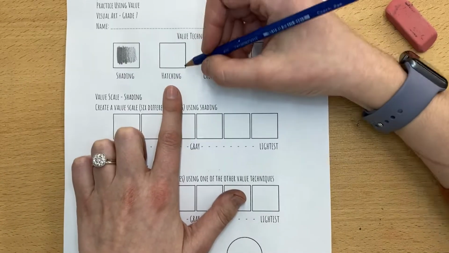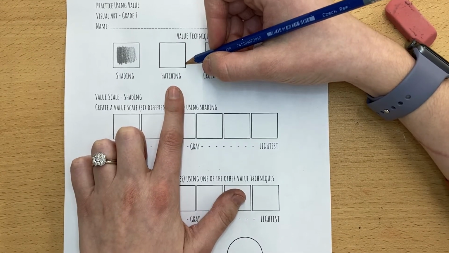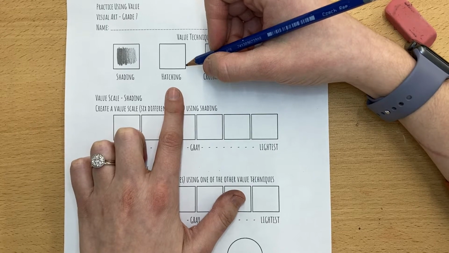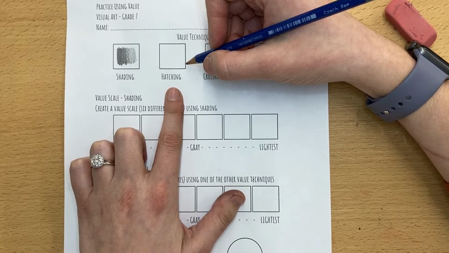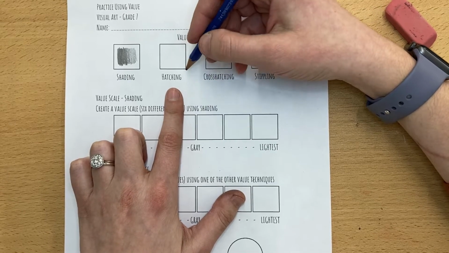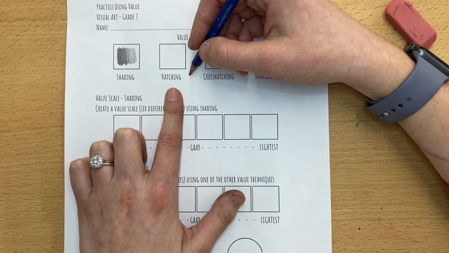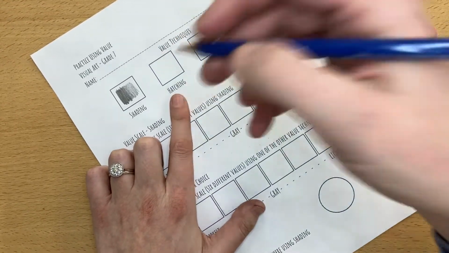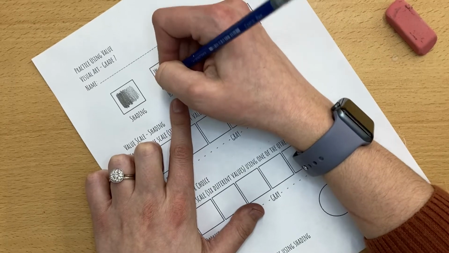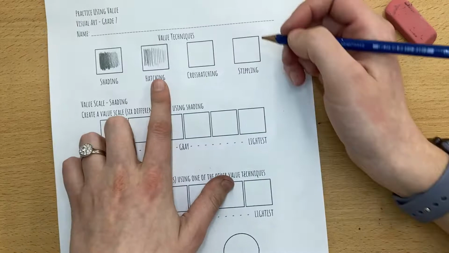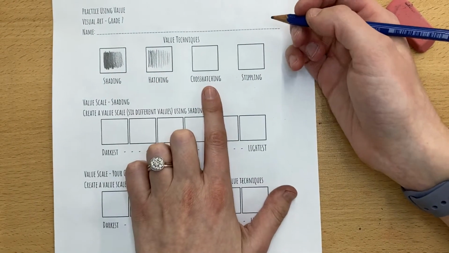All right, so the second value technique is called hatching. And hatching uses a series of lines going in one direction. When the lines are closer together, they create a darker value, and when the lines are lighter, but also further apart, that creates a lighter value as well. So for hatching, again, this is lines going in just one direction. So I'm gonna go up and down, some darker lines close together, and gradually pull them a little bit further apart.